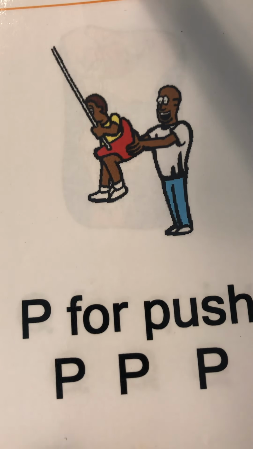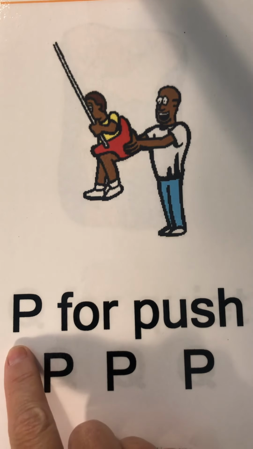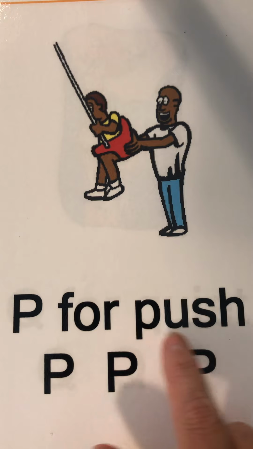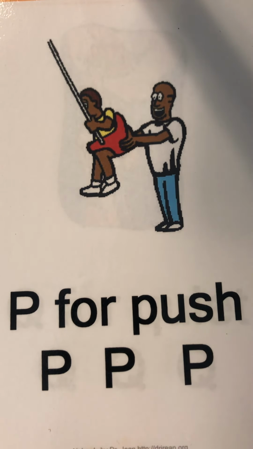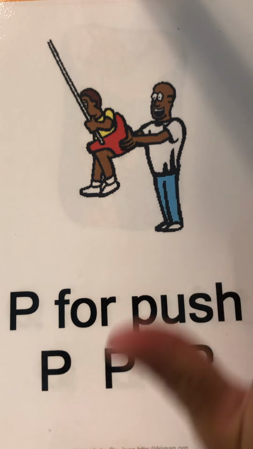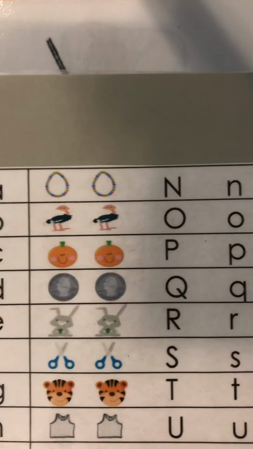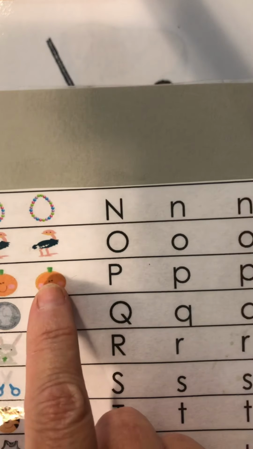So let's go ahead and take a look at this letter today. Do you recognize it? P. The name is P, as in P for push. And I like to do that hand motion where we're pushing for the popcorn sound. On our letter chart, we're going to be looking for the pumpkin. Pumpkin, pumpkin.